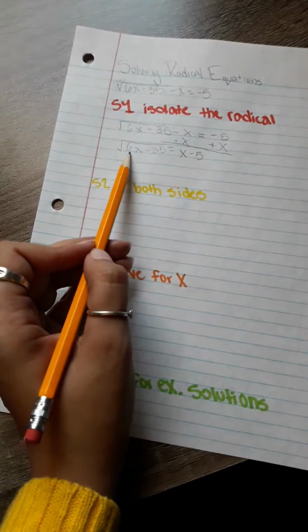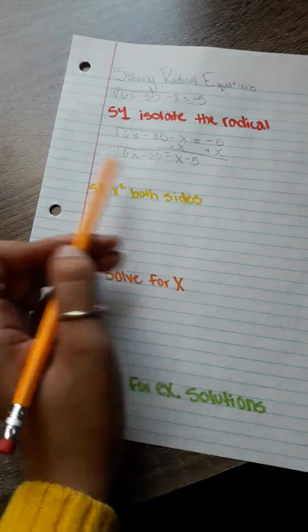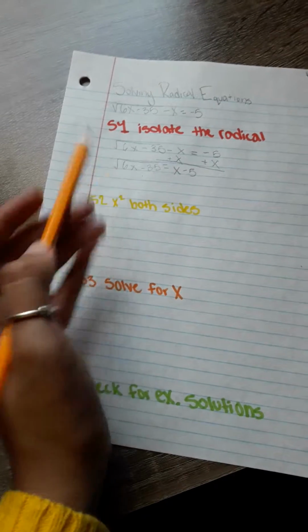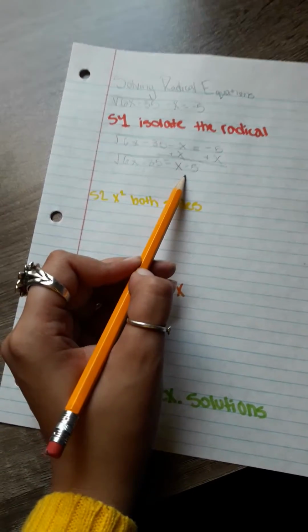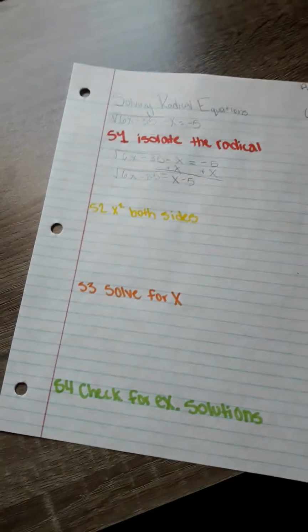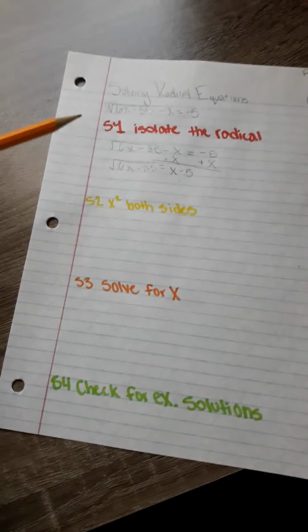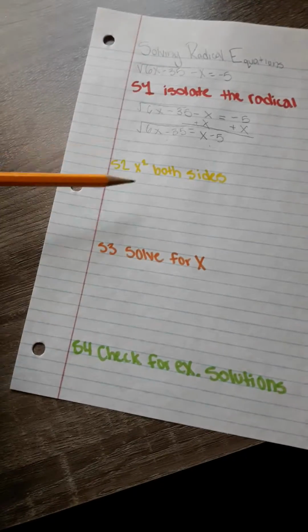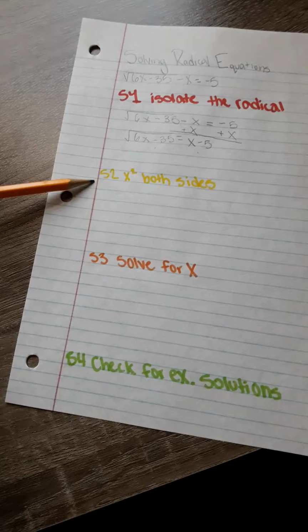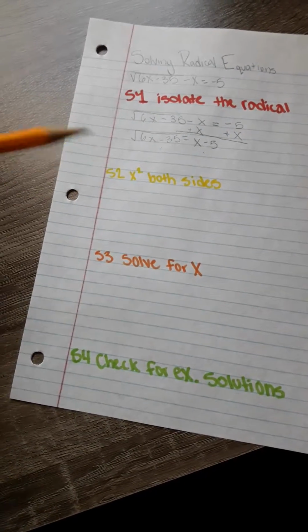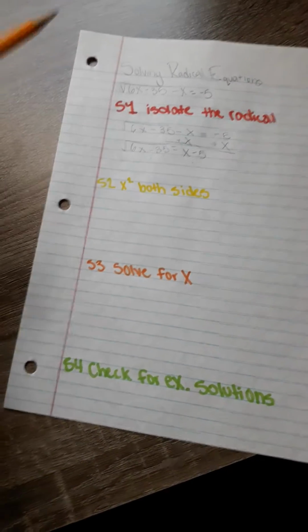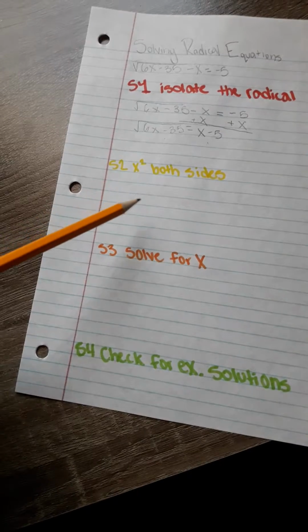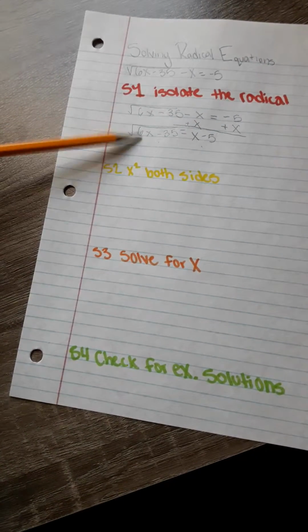So as you can see, the radical is now by itself on one side of the equation, and x has been moved to the right, next to minus 5. Now, moving downwards, the next step is to square both sides of the equation. We're going to square both sides to get rid of this radical here.